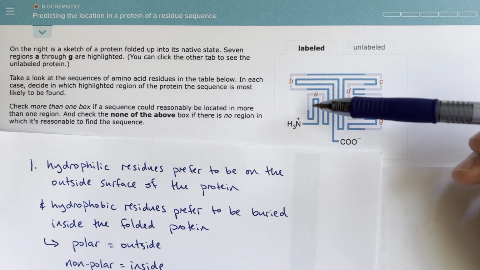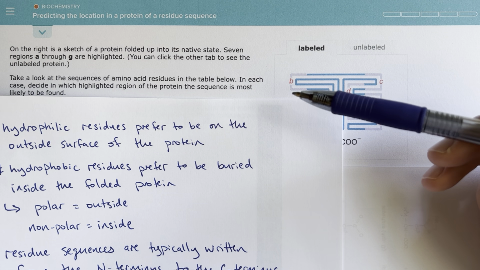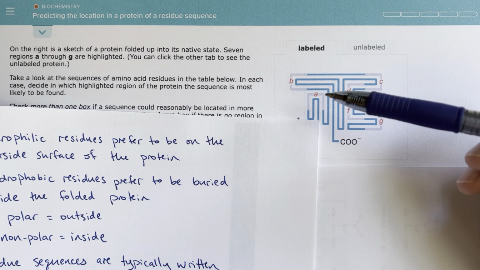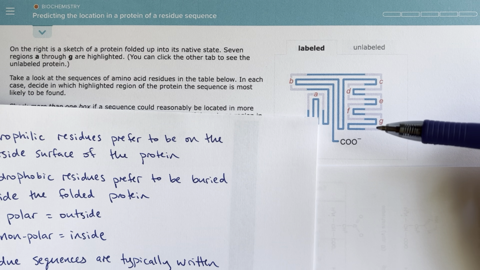And then glycine is often found at sharp bends. So where we see these bends or turns, typically speaking, we're going to find a glycine residue at these points, at the edges where the protein is turning in on itself. That's going to be where we see those glycines. And you'll see why that's important in just a second.